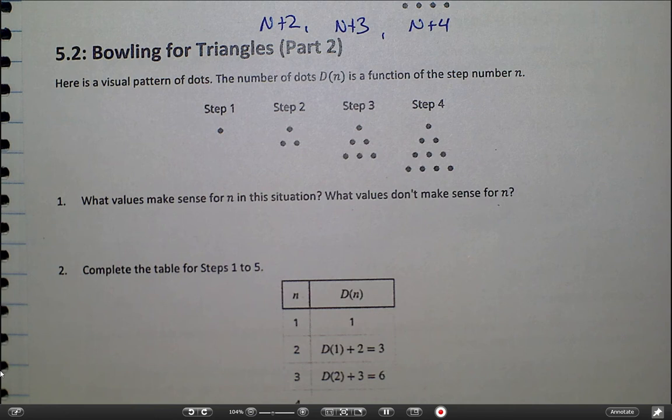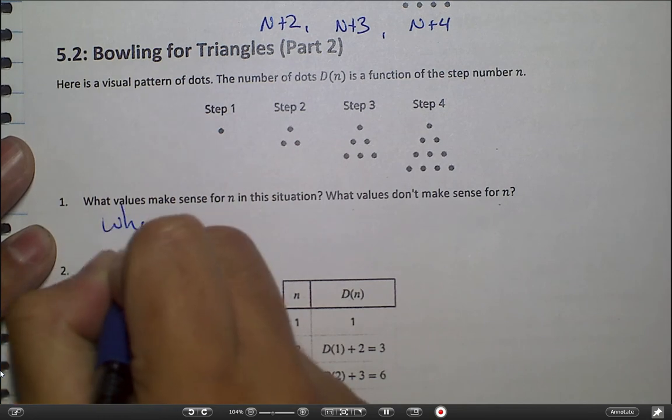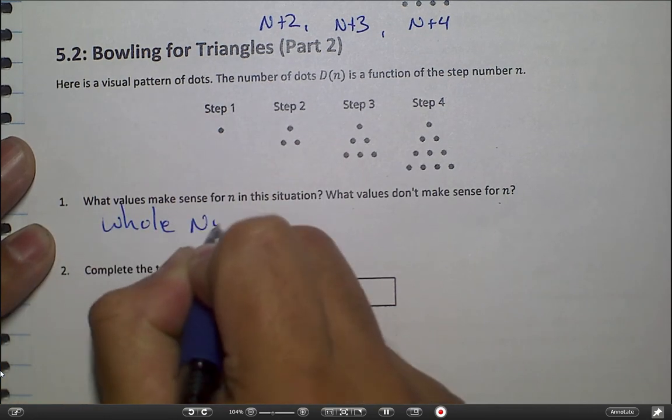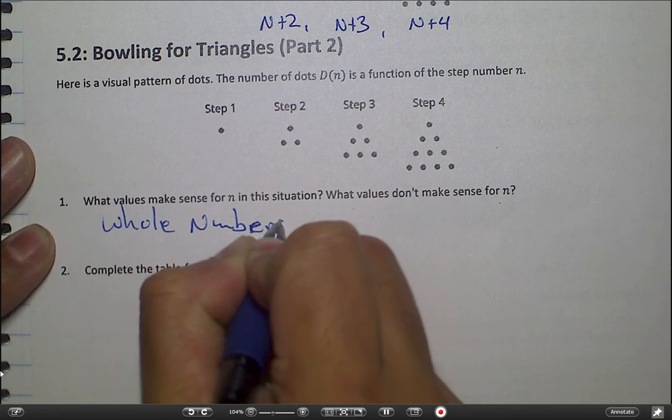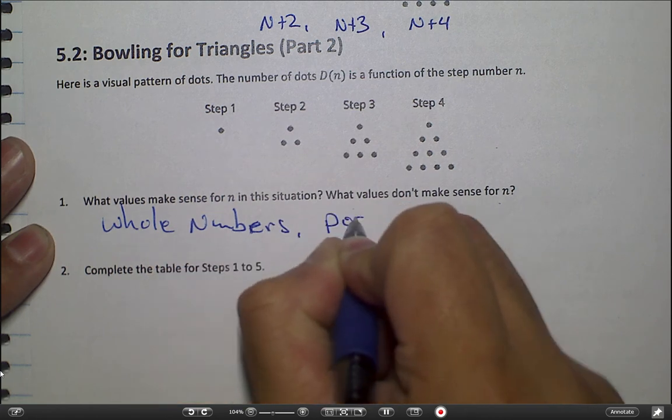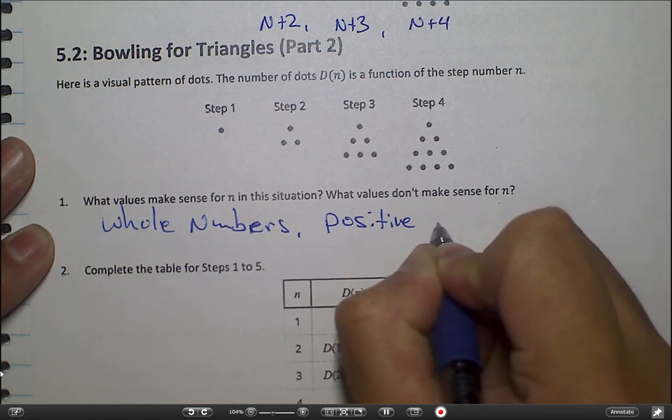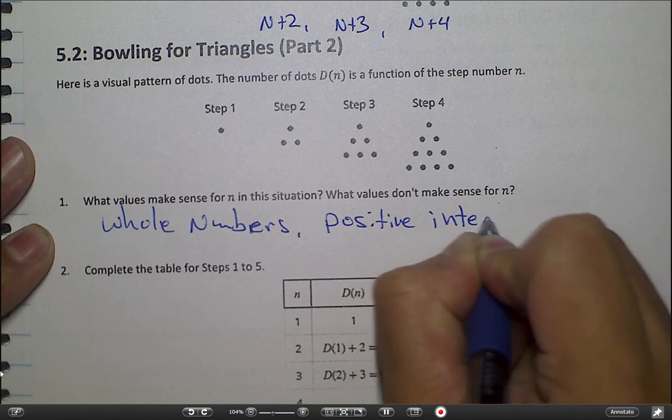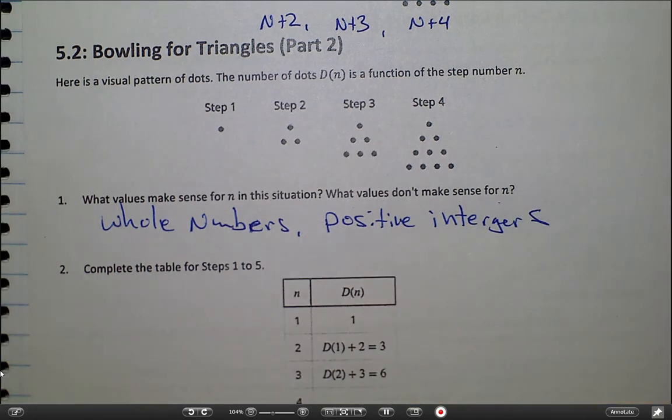Now, it also could be referred to as positive integers. So the numbers I'm plugging in are only positive and only integers. I can't have fractions, can't have decimals. So it'd say whole numbers, or positive integers. There we go. Positive integers.